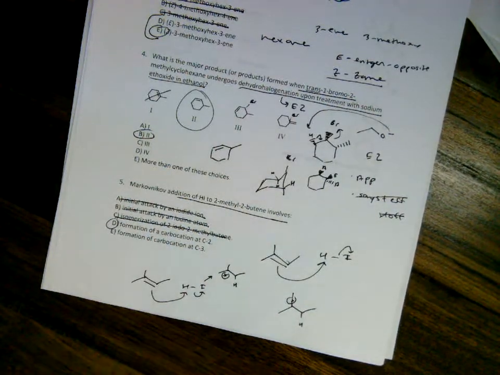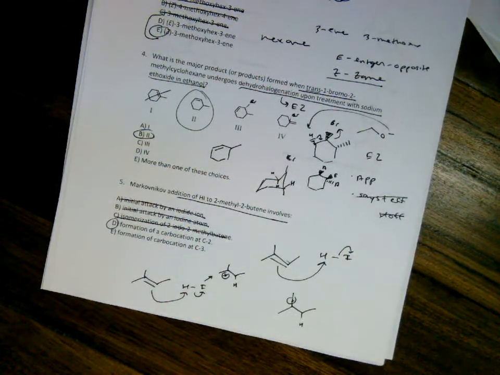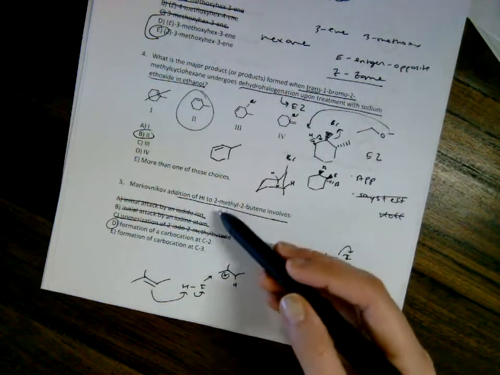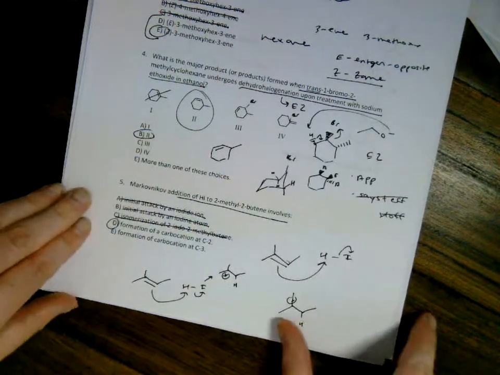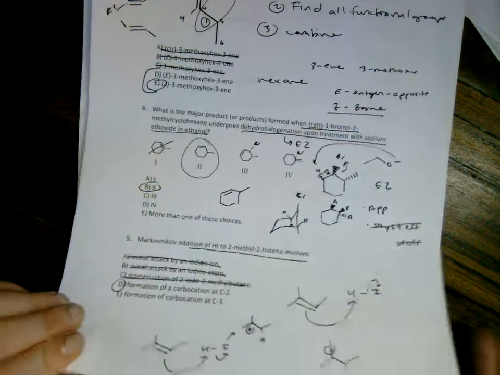So if you don't know anything else except that the alkene attacks first, you can narrow it down to get a 50-50 shot at a right answer. And beyond that, if you know that the carbocation is going to form at the more stable position and there's a methyl right there, then D would be your right answer. So you don't even have to know the whole reaction. You just need to know those few steps.